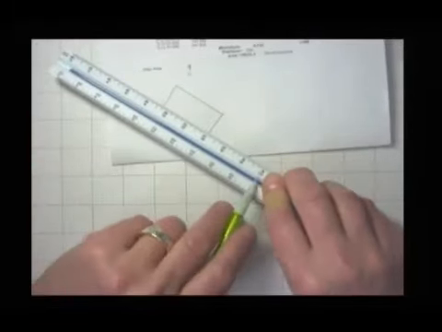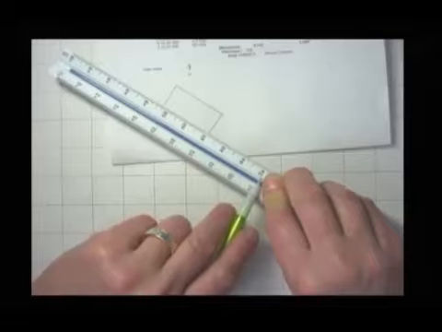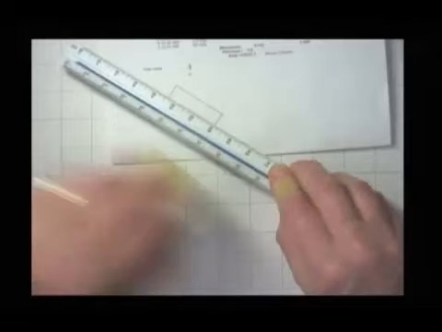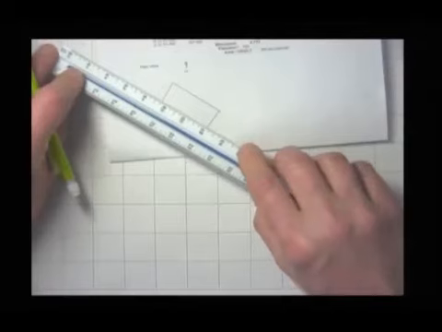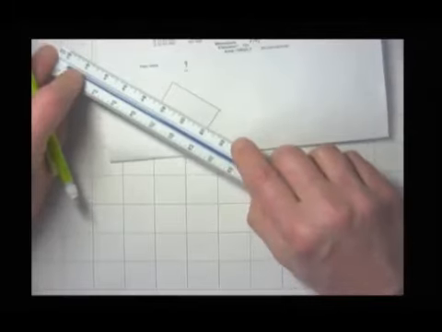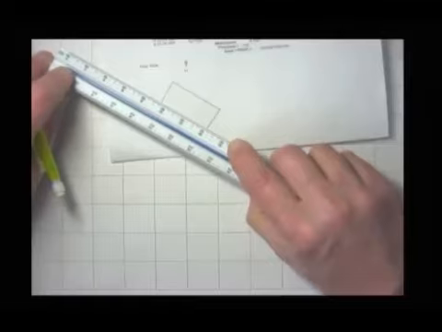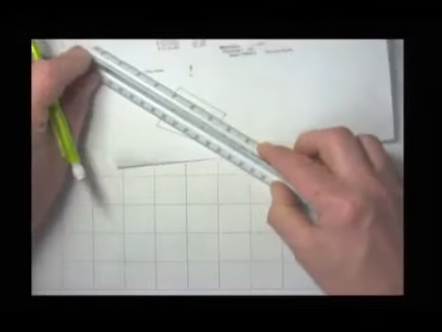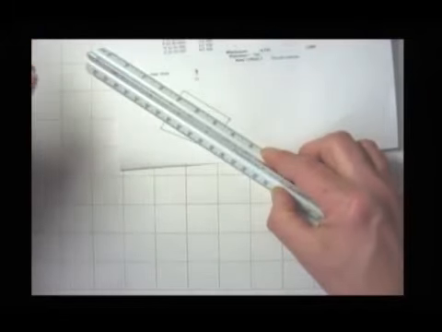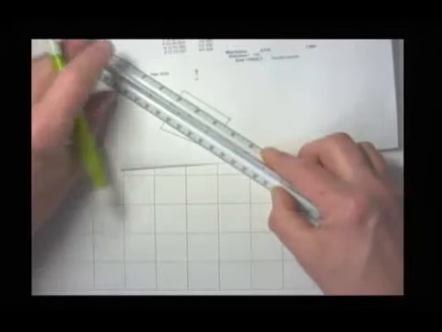So there's 200 on the 30 scale, where 20 is. So if I did 167, that would be right about here. There's 160, 165, and then two more over makes 167. So if I did that, that just might work. So I think I'm going to stick with my 30 scale on this one.